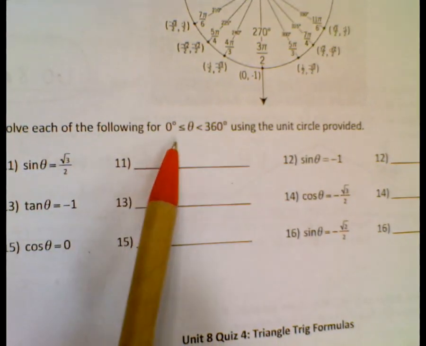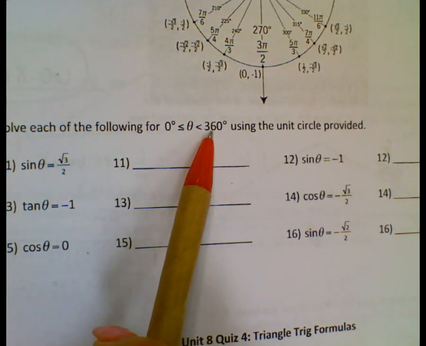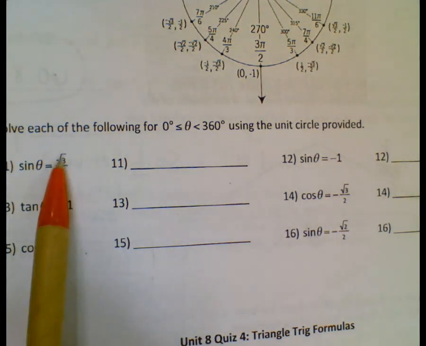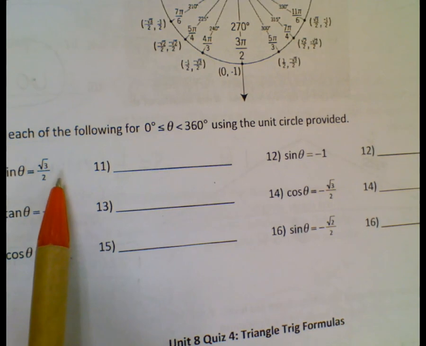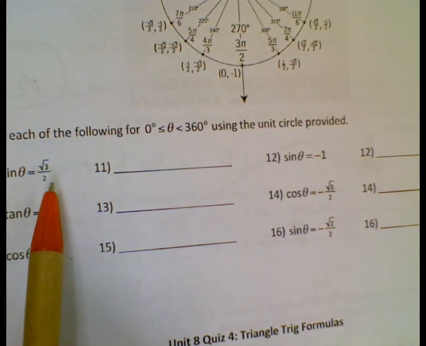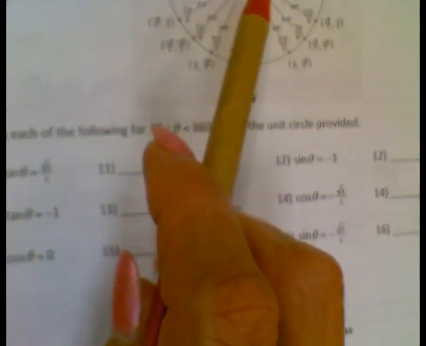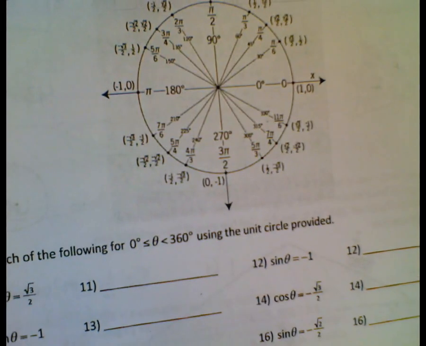Are you ready? Solve each of the following for 0 to 60 degrees. Sine theta equals radical 3 over 2. Where is sine positive radical 3 over 2? These are going to be easy because the chart is right here above it. Do you guys see this? Find out where sine is positive radical 3 over 2.